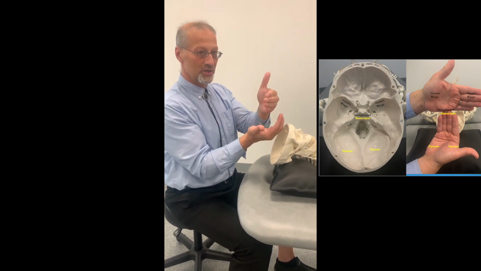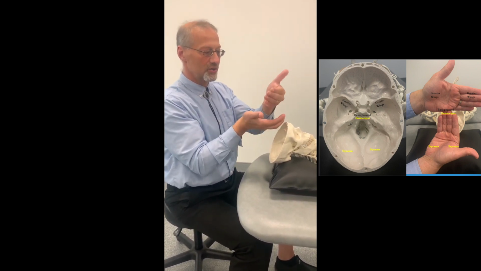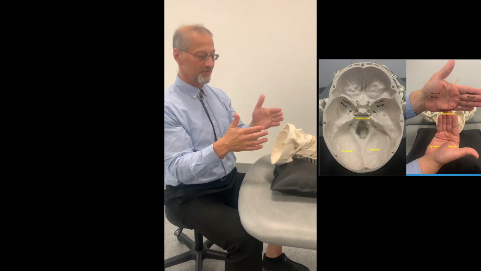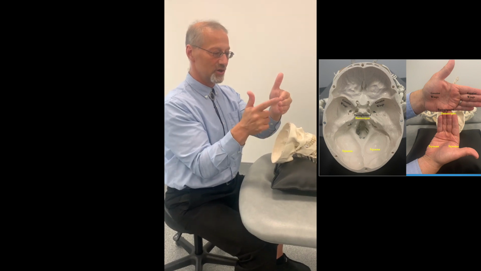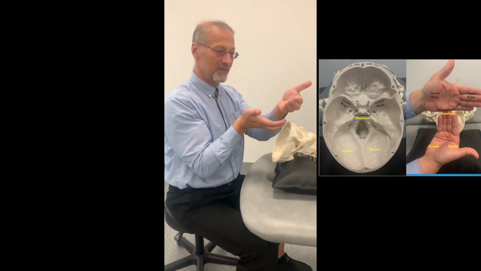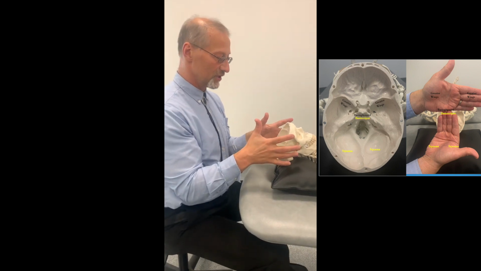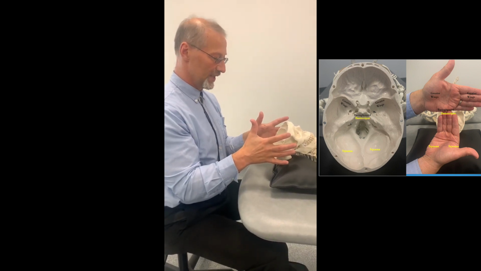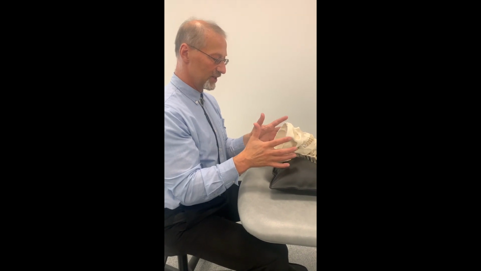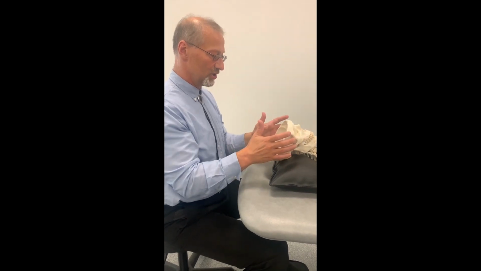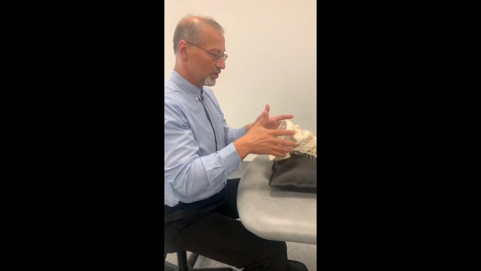Superior shear. How that's going to feel in your fingers, and look, during a superior shear, do you see how those greater wings are moving inferiorly? See how they're moving inferiorly? So during a superior shear, what's going to happen is you're going to feel your index fingers both moving inferiorly. Superior shear.